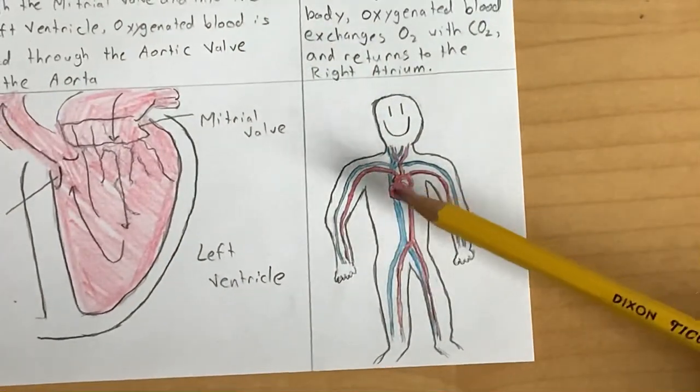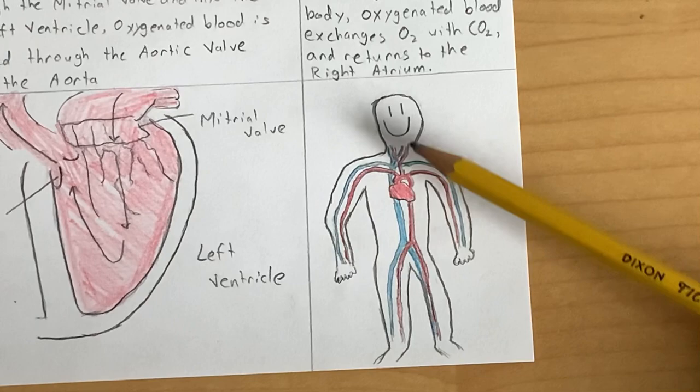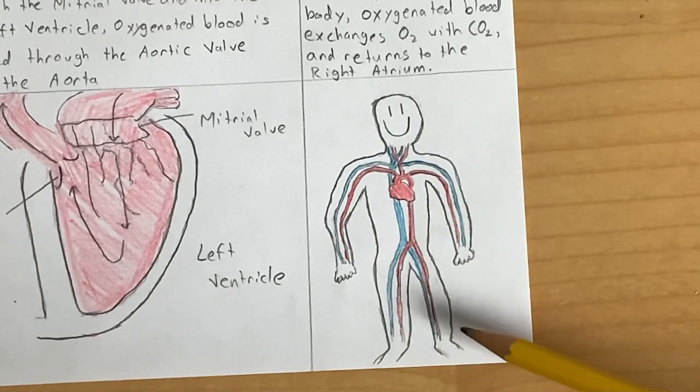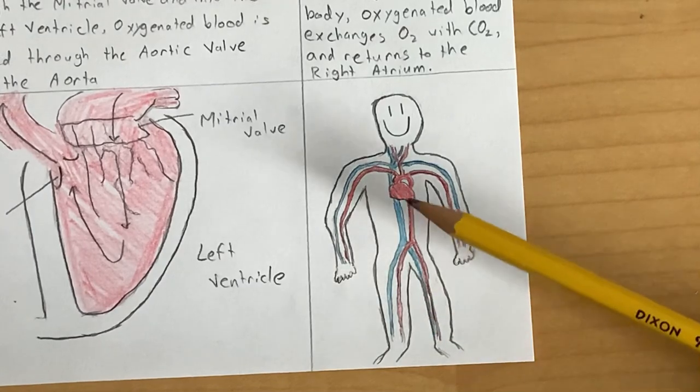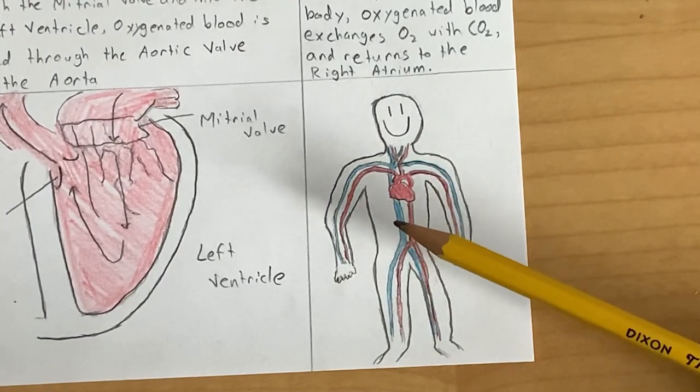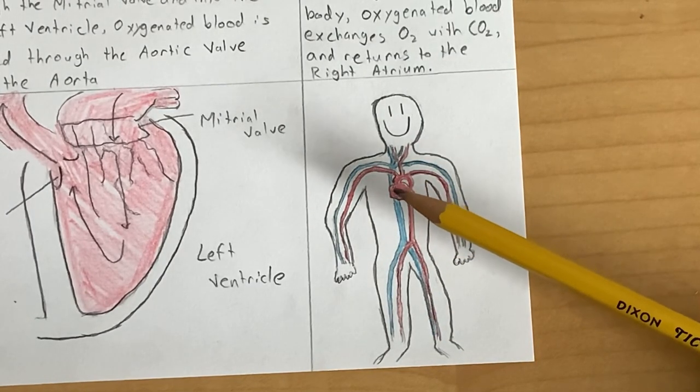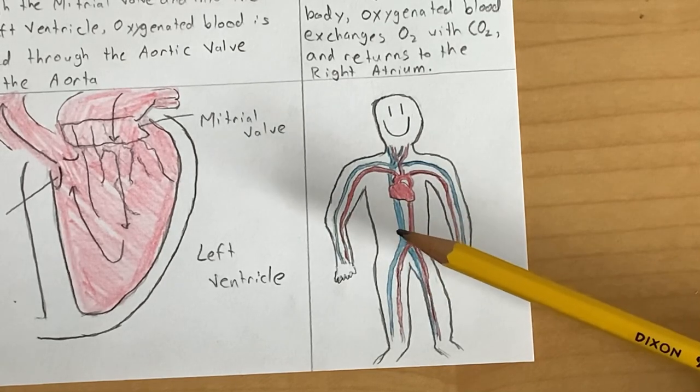Going through the aorta, blood goes to each and every part of the body and performs gas exchange, exchanging oxygen to cells and taking away waste products like carbon dioxide, and it returns in veins to the superior and inferior vena cavas, right back to the right atrium, where the process begins once over again.